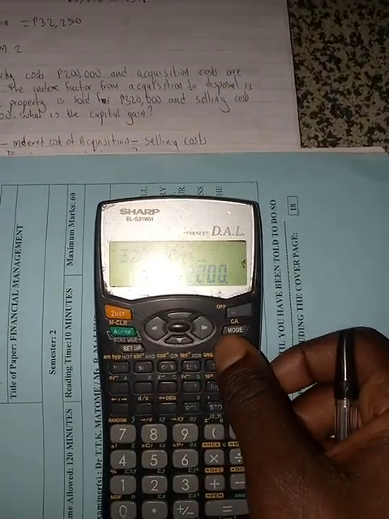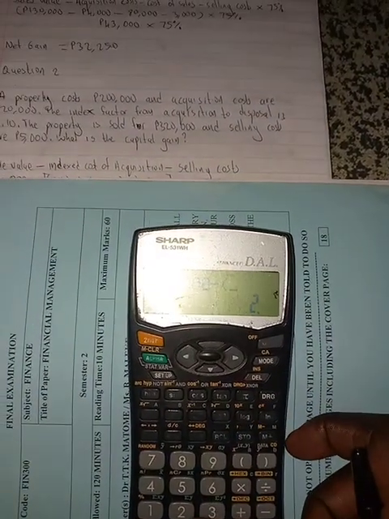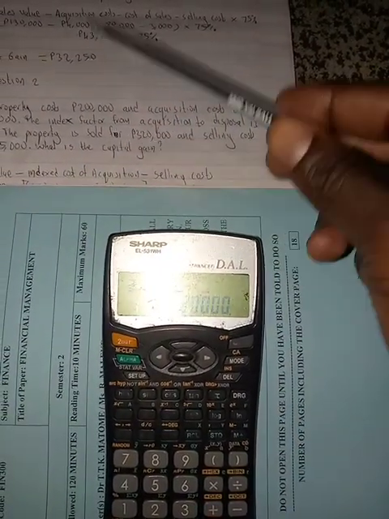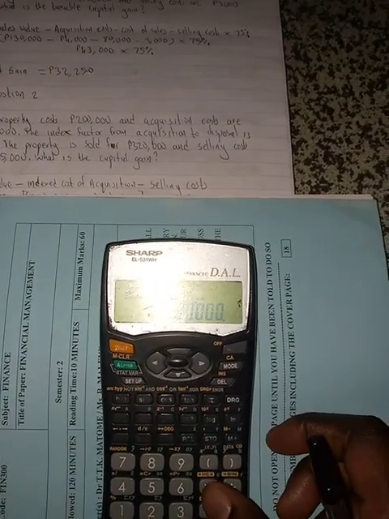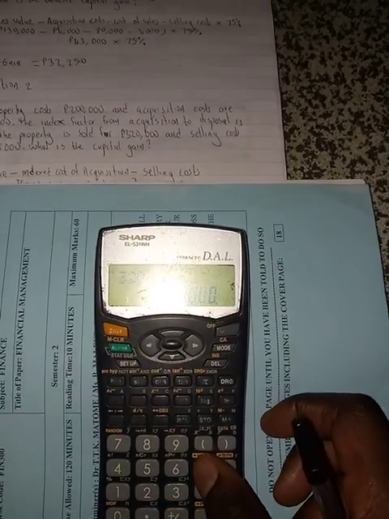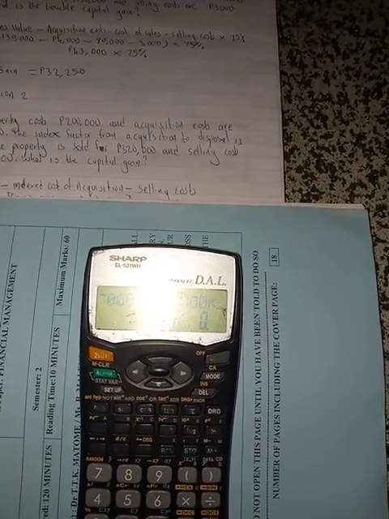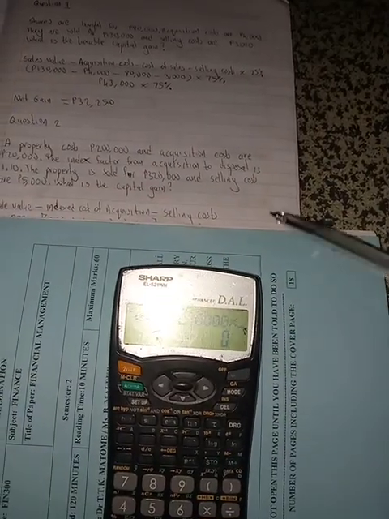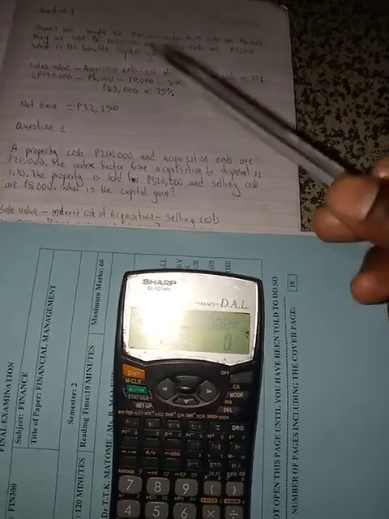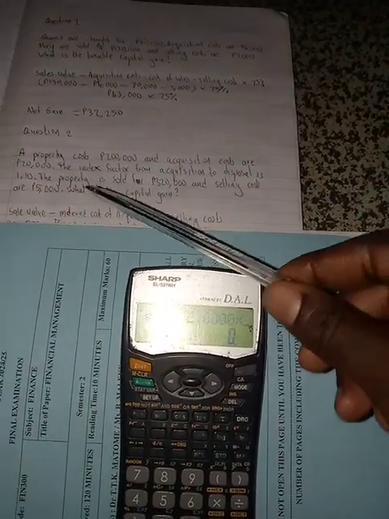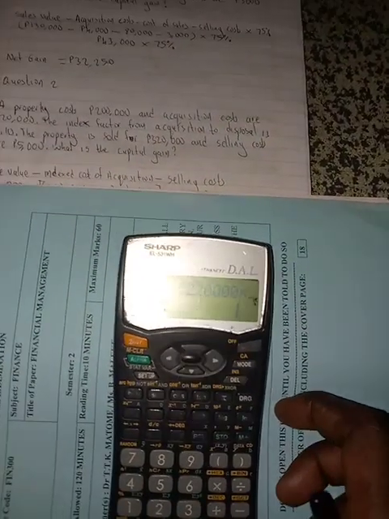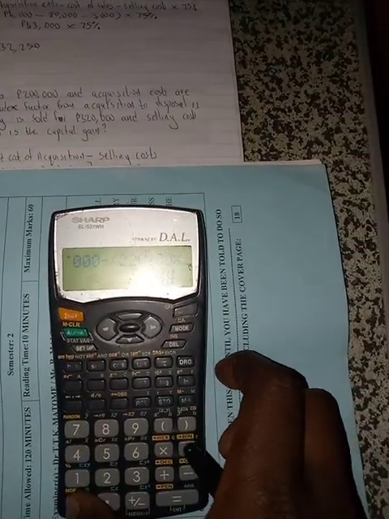That should give us 220,000 as our acquisition cost. Now, I said we are going to be using the index cost of acquisition. We determine the index cost of acquisition by multiplying our total acquisition cost by our index factor. We've been given an index factor of 1.10, so 220,000 times 1.10.